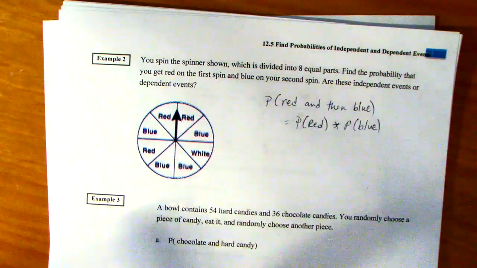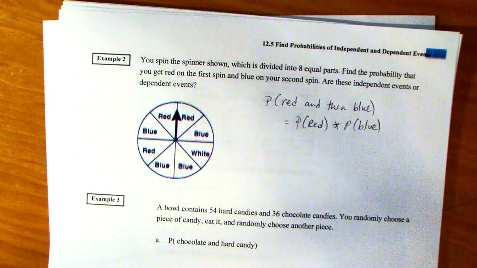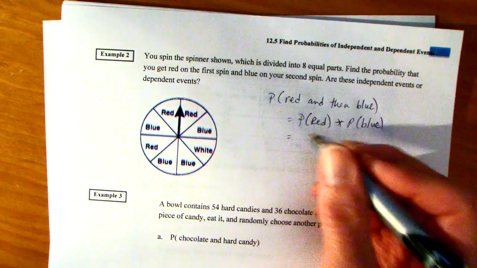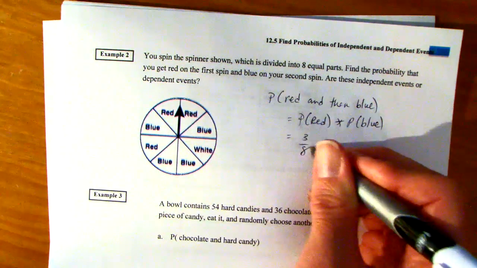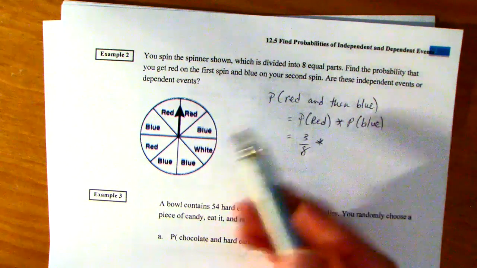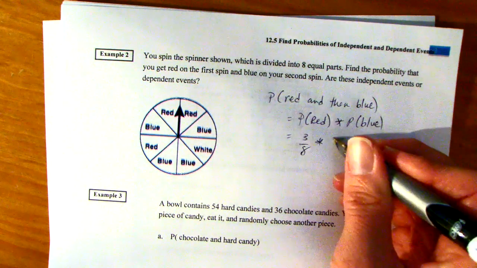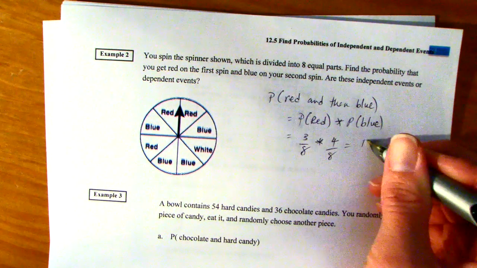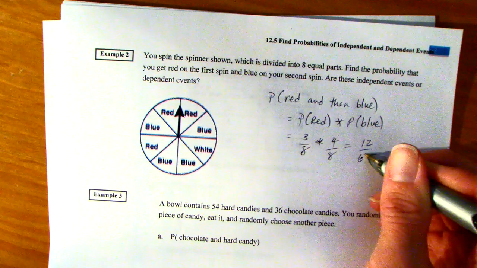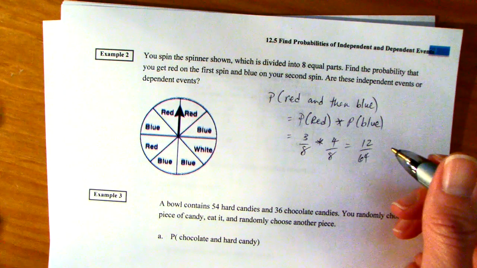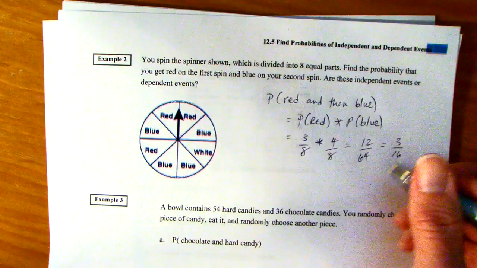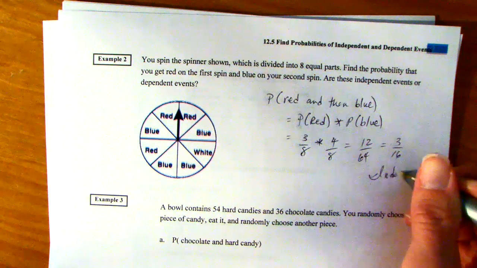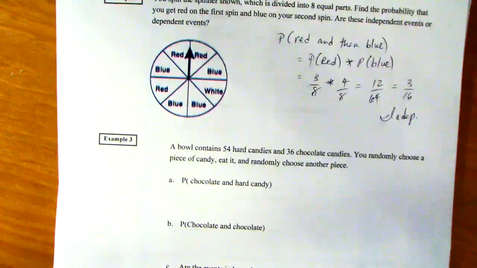So I can spin red all day. It's not going to affect my next spin. So these are independent. The probability of red, we have 1, 2, 3 reds. And then the probability of blue, we have 1, 2, 3, 4. 12 out of 64. And that reduces to 3 out of 16. If we divide the top and bottom, this is definitely independent. So spinning is usually independent.